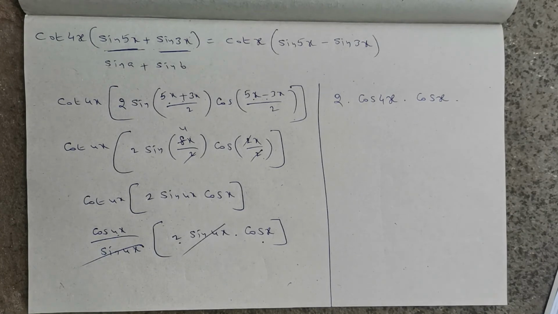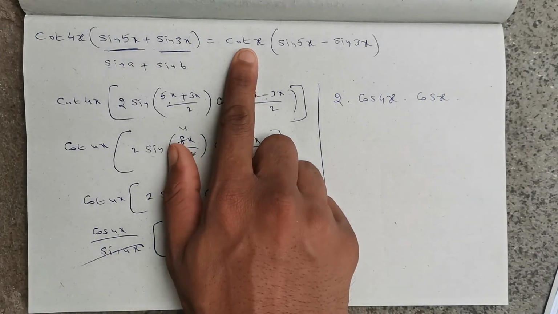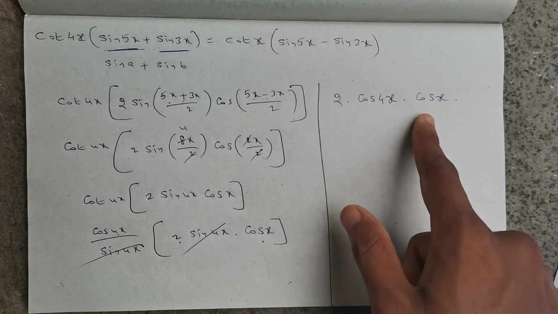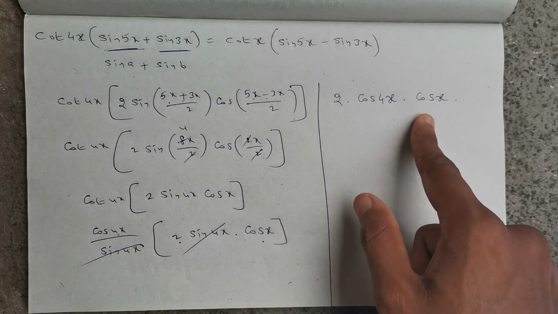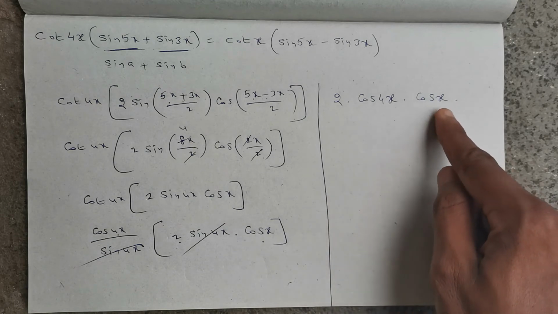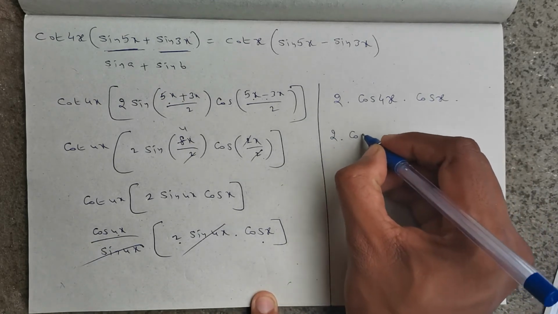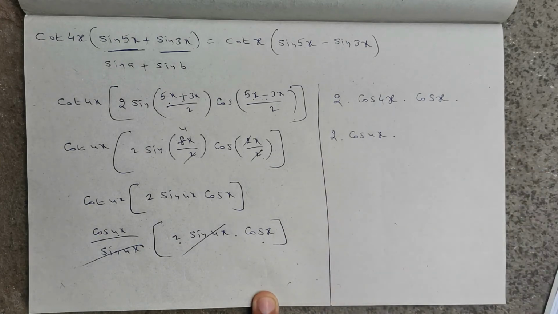Now if we observe the RHS, we have cot x, whereas here I don't have any cot x. So I will use this cos x. I am writing 2 into cos 4x as it is.